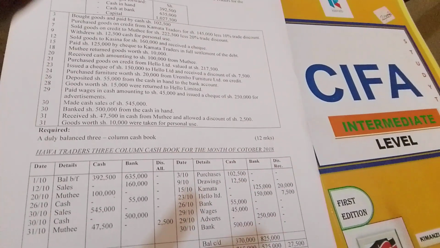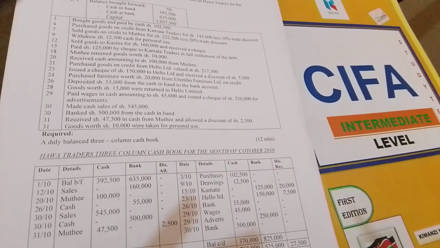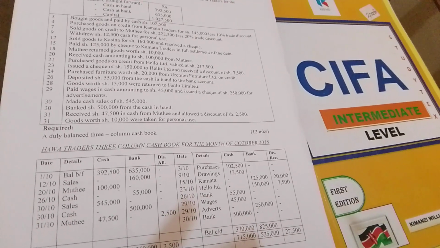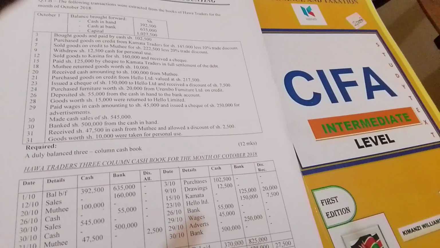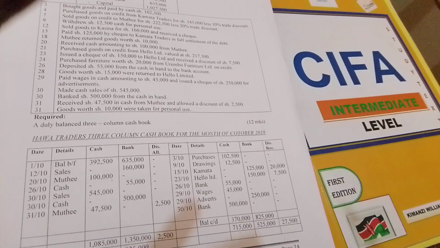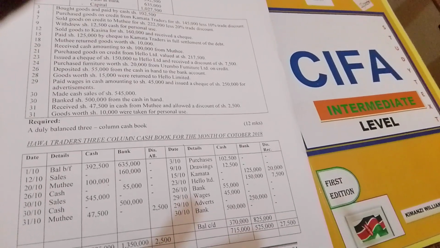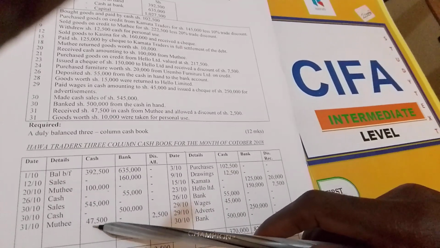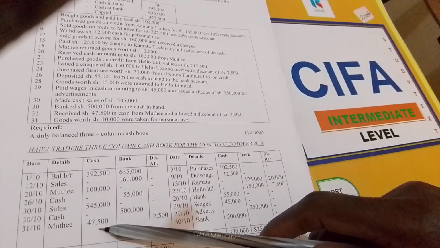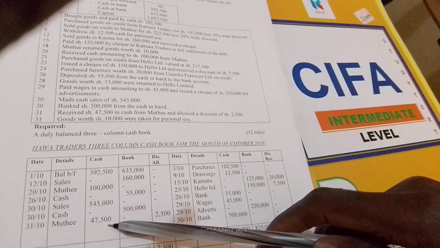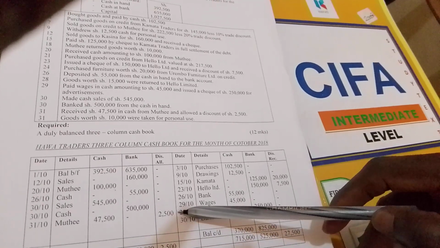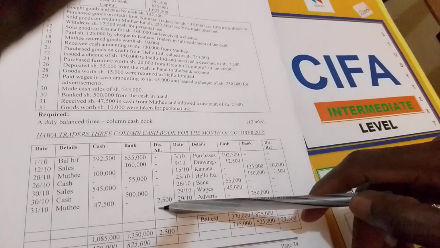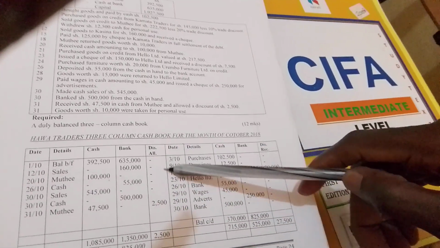Date 31st. Received shillings 47,500 in cash from Mudhe and allowed a discount of shillings 2,500. We are receiving some amount, and that is money in. We are receiving money, so there is money in. Okay, so it was a cash figure. Received 47,500, but there was a discount of 2,500. So that's a discount allowed.